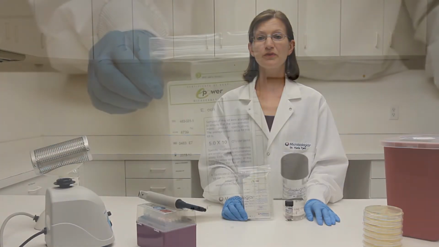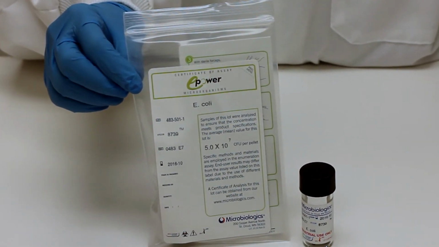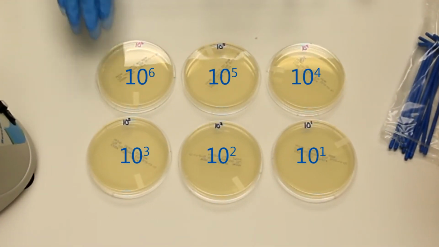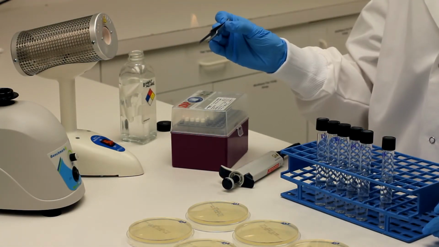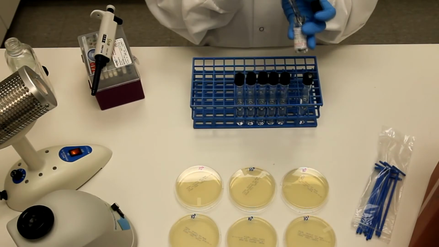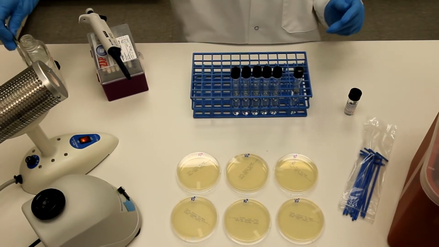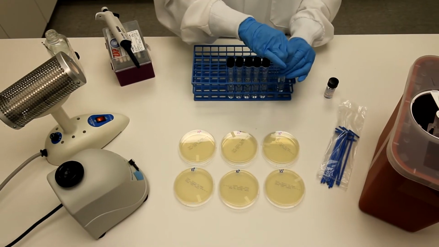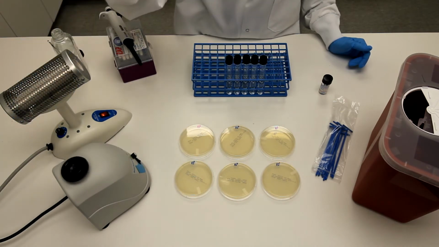Now I will show you how to perform a multiple dilution series with Microbiologics ePower E7. First, label the plates with the dilution factor. Next, using sterile forceps, place 1 pellet into 10 milliliters of pre-warmed phosphate buffer. Vortex the microorganism suspension to achieve a homogeneous suspension.